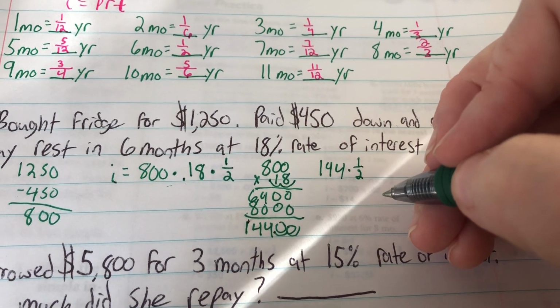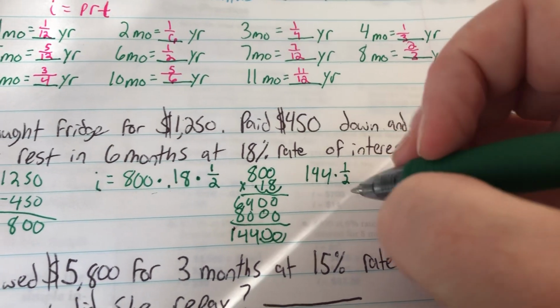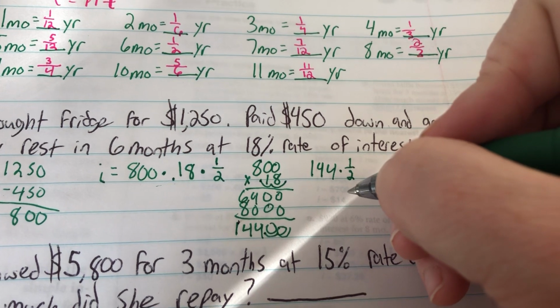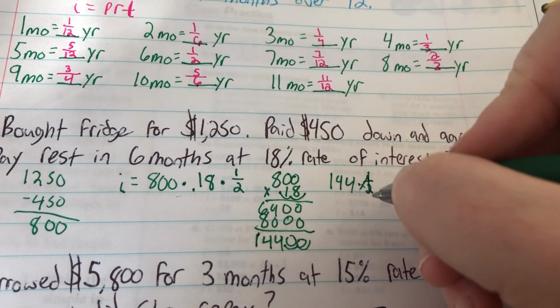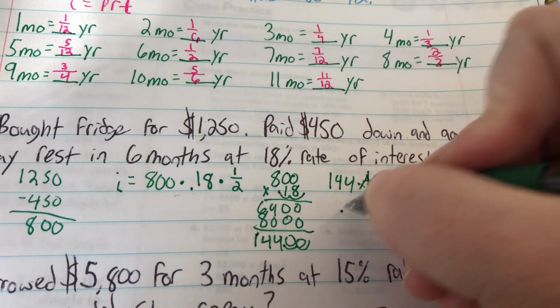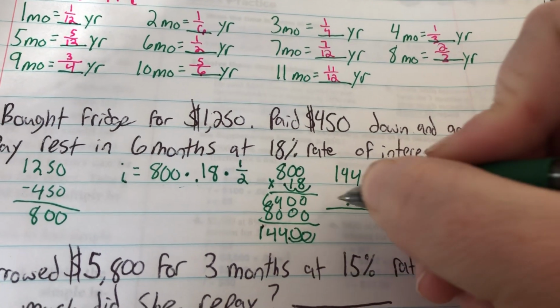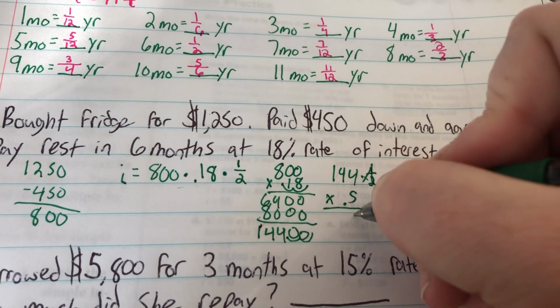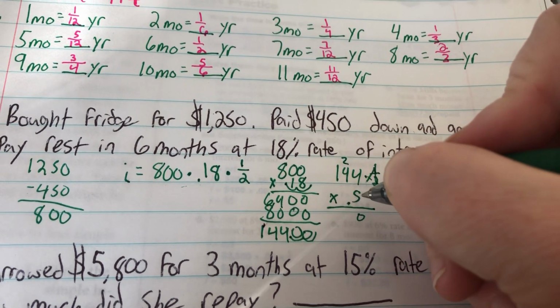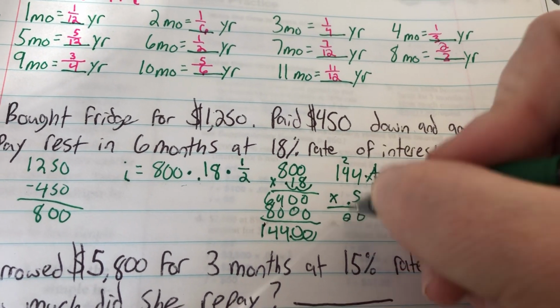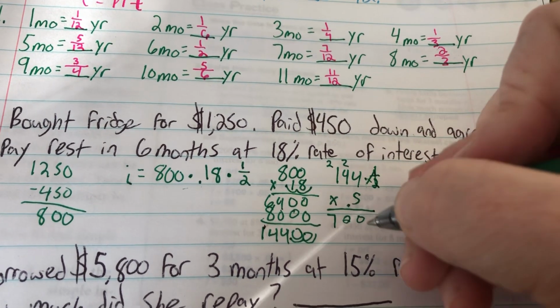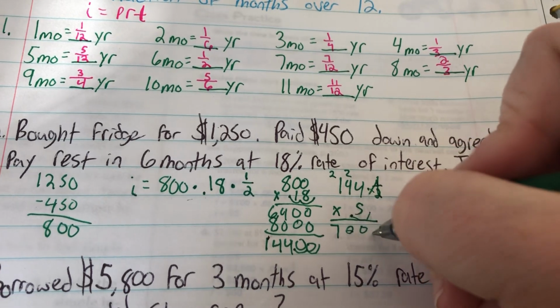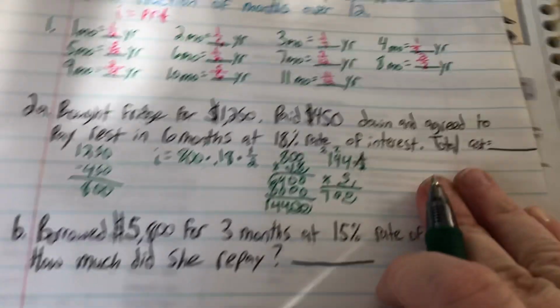Well, 1/2 as a decimal is 0.5. So 144 times 0.5. 5 times 4 is 20. Carry the 2. 5 times 4 is 20, plus 2 is 22. 5 times 1 is 5, 6, 7. 1 decimal, 1 decimal, so the answer is 72.